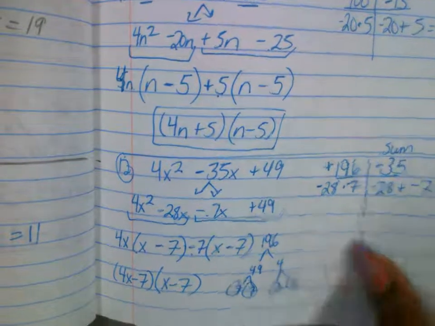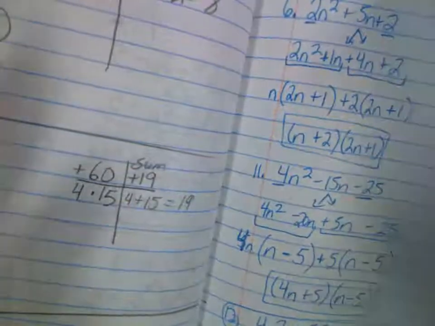Okay. All right. Let's go. Let's do the next page, which is going to be page 2. This is factoring difference of squares. This one's easy.